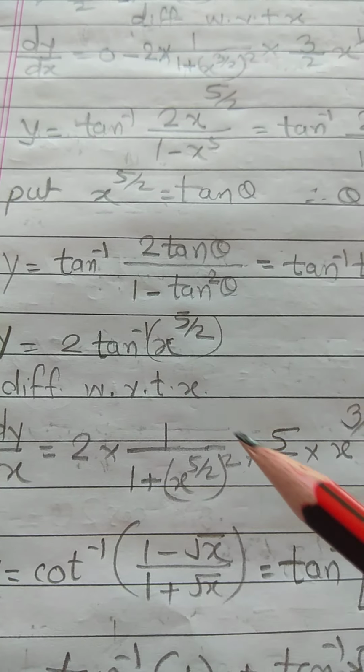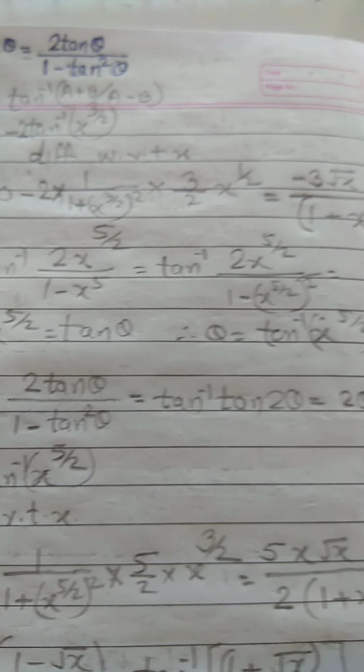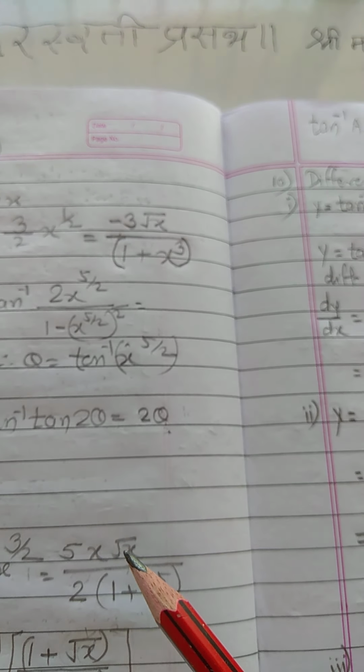Now this x raised to 3 by 2, once again I will say x raised to 3 by 2, we can interpret it as x into root x. See here, x into root x.